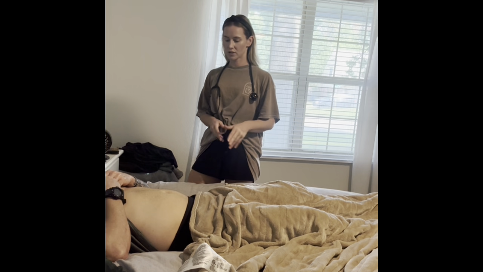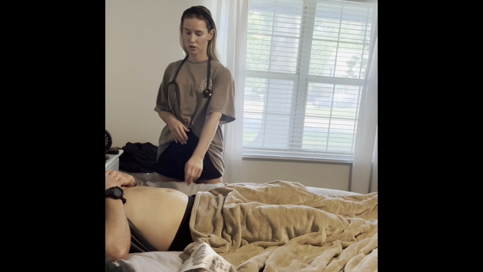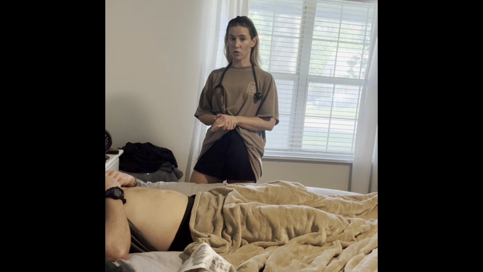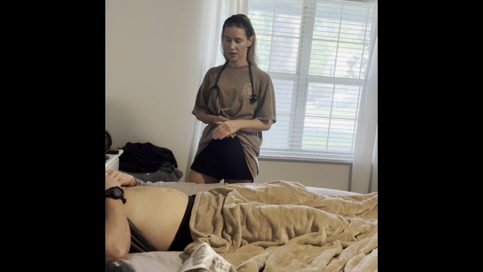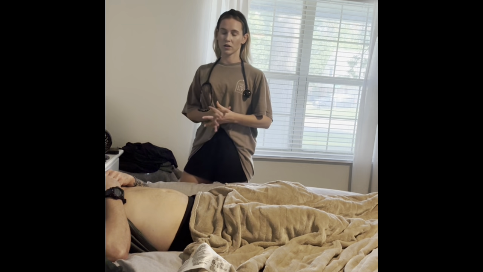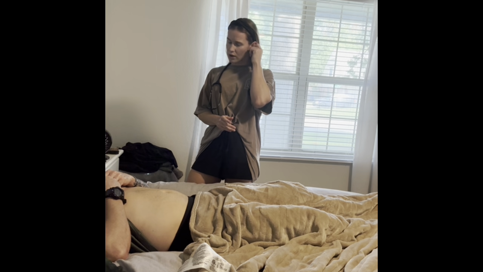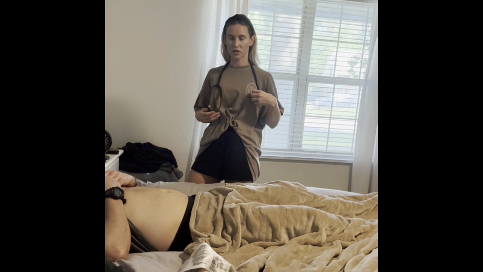I would look for discoloration, so things like Grey Turner's sign along the flank, which is indicative of internal bleeding or pancreatitis, and then things like Cullen's sign, which is discoloration to the periumbilical area, which would also be an abnormal finding with possible severe pancreatitis. You would alert the provider of any of these abnormal findings. If all is well, I will then move on to auscultation of the abdomen.